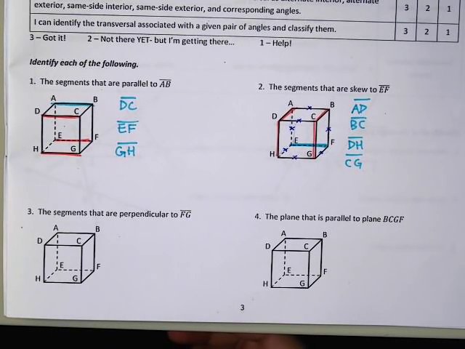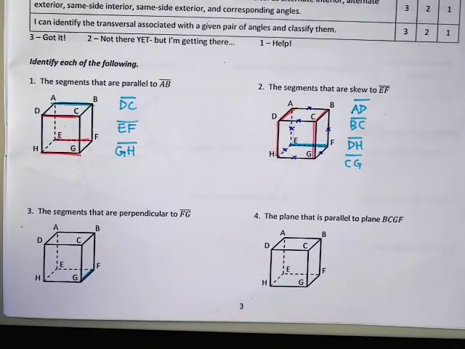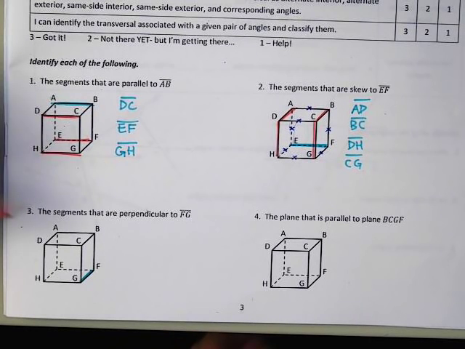Segments that are perpendicular to FG. This one I think is fairly easy. Maybe not as easy as number 1, but not too bad. So I'm going to sketch in the original, FG, and then I need to know any segment that is intersecting with GF at exactly 90 degrees. I know it's a little challenging, but hopefully you agree that because this is a cube, every single angle in this picture is a 90, right?